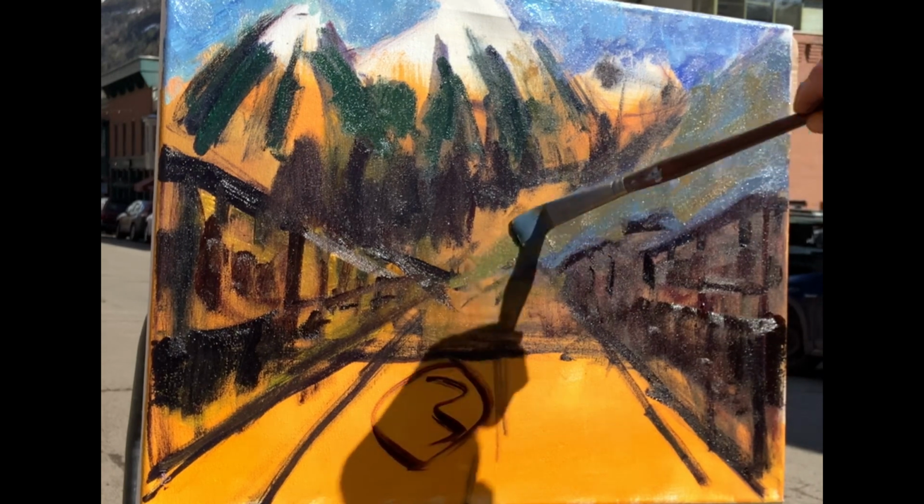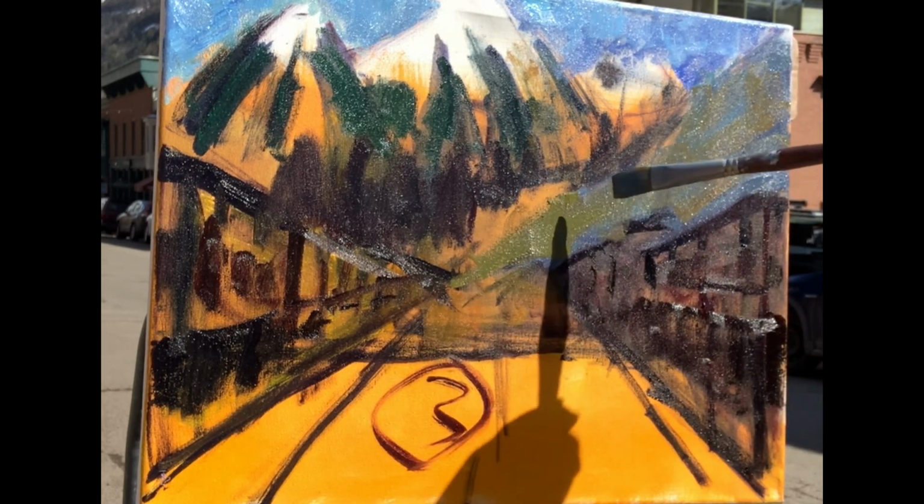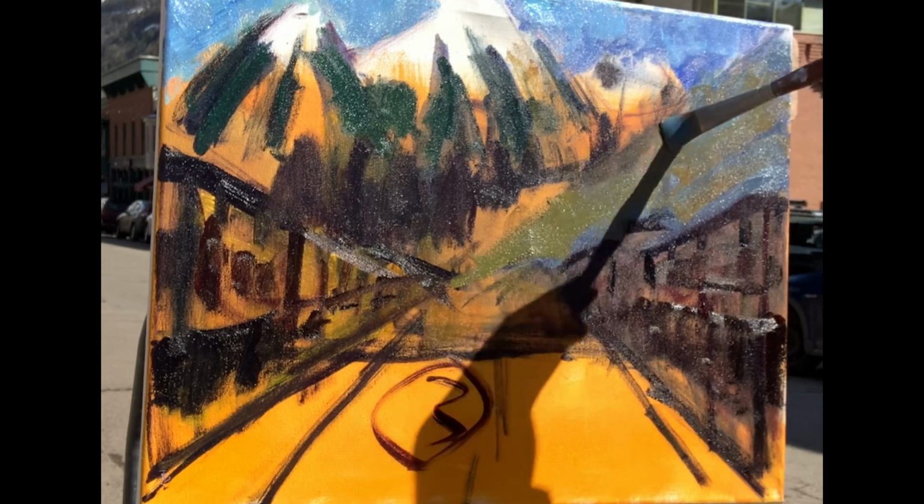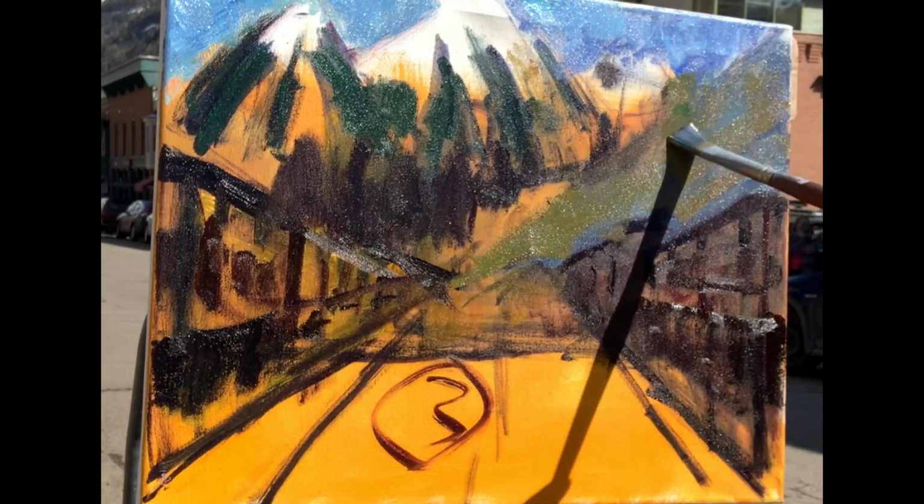Wow, the party has started. The band is here. Guess you can probably hear that, huh?